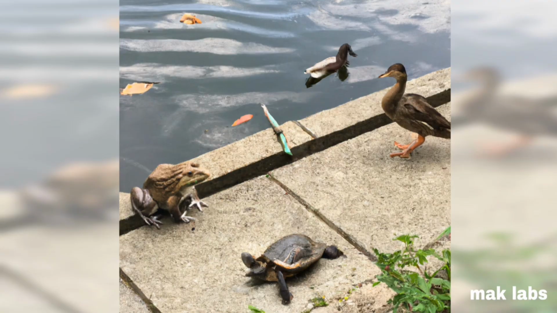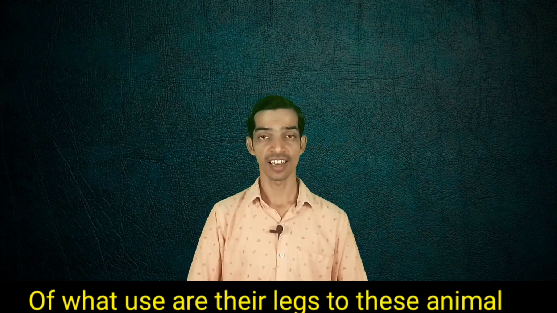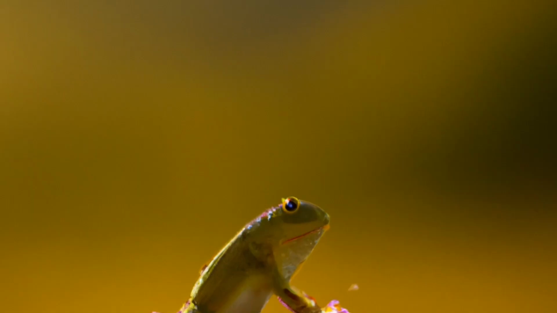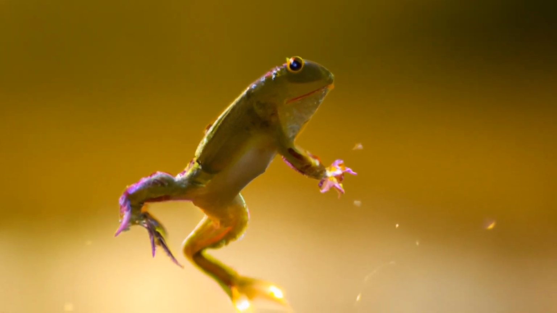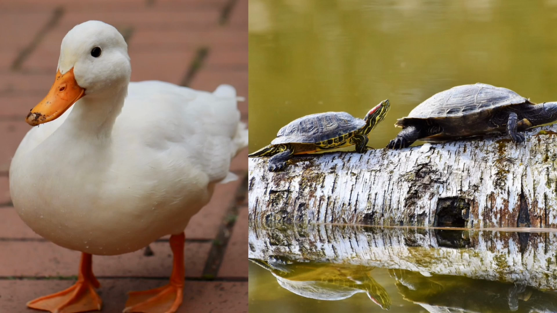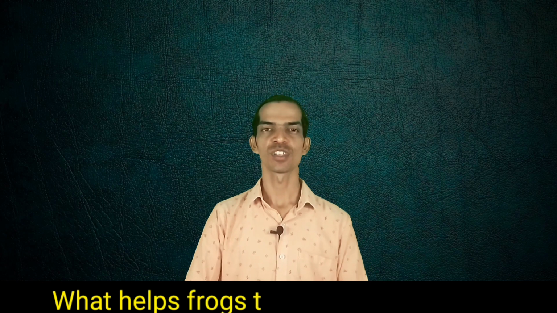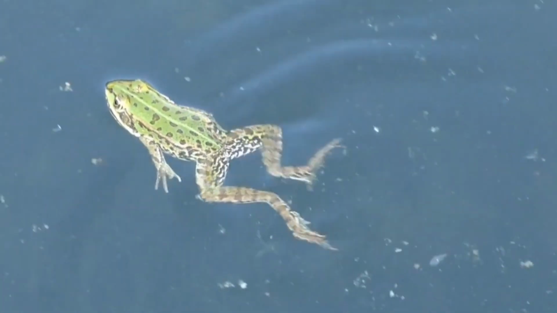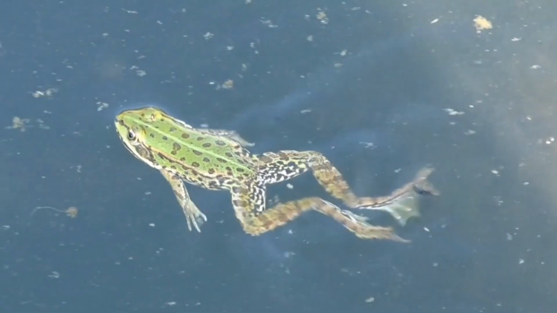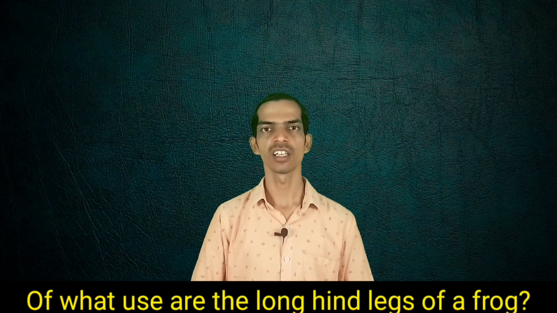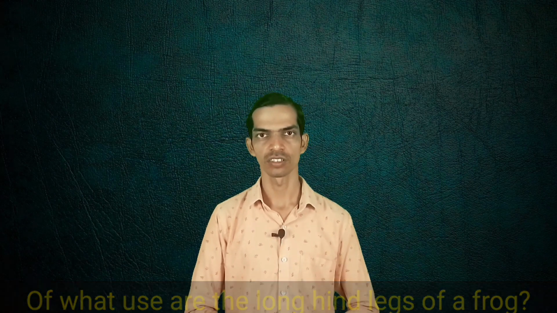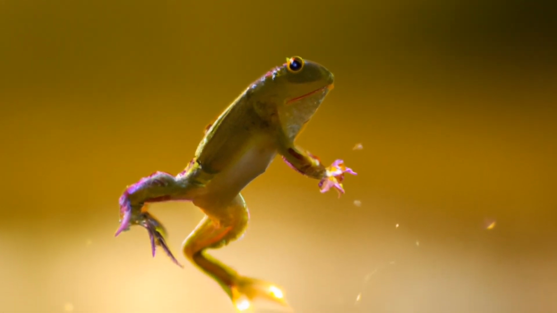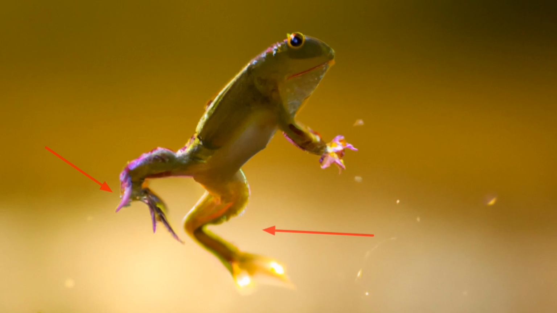Observe the bodies of the frog, duck, and tortoise. Of what use are their legs to these animals? A frog uses its legs to jump, while ducks and tortoise use their legs to walk. What helps frogs to breathe underwater? A frog breathes through its skin underwater. Of what use are the long hind legs of a frog? The long hind legs of a frog are used to jump.